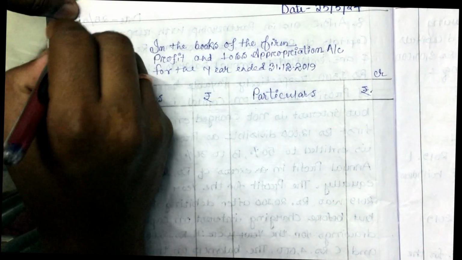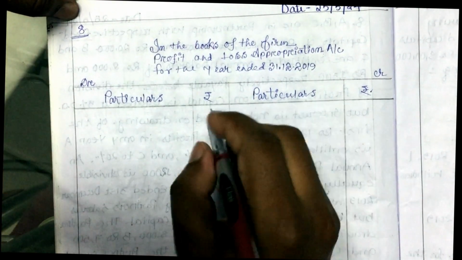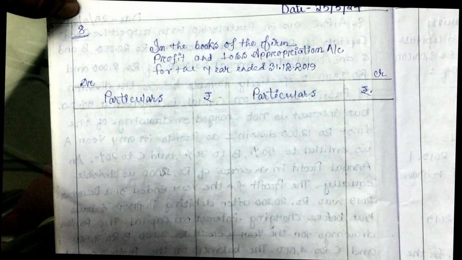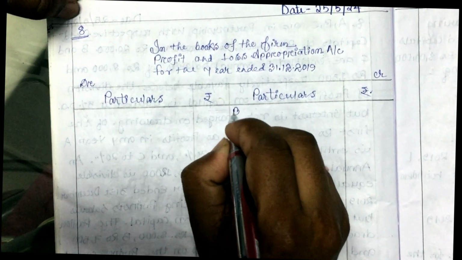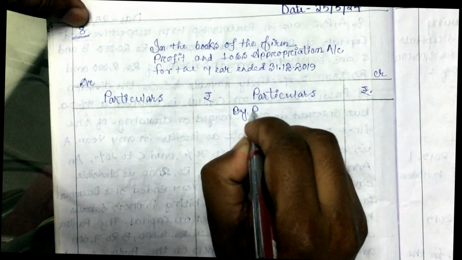So in this question, which is question number 8, net profit is given after adjustment by profit and loss account.